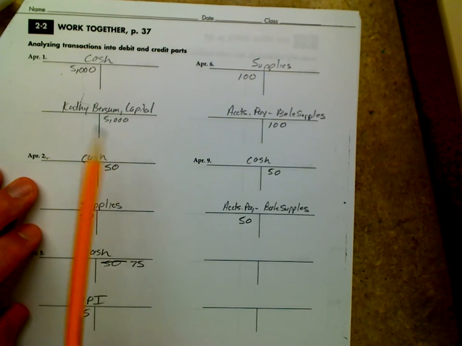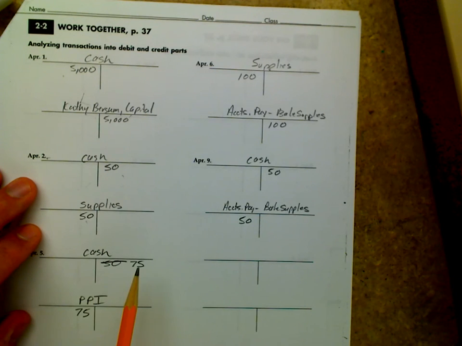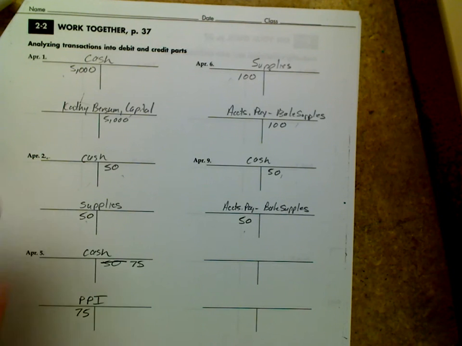Everyone, just a quick check back. Debit, credit, debit, credit, credit, debit, debit, credit, credit, debit. So we should equal out.